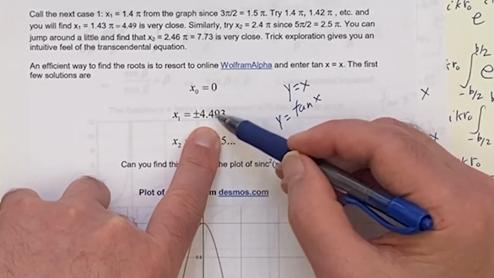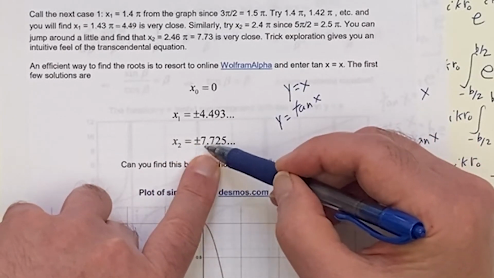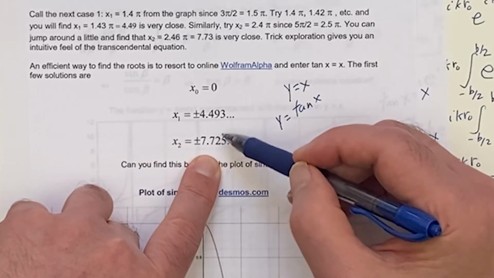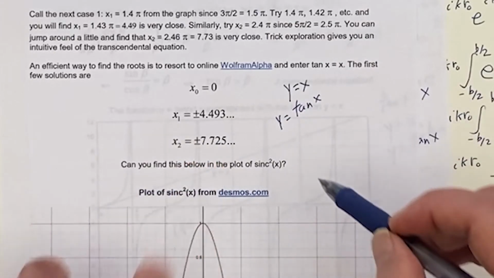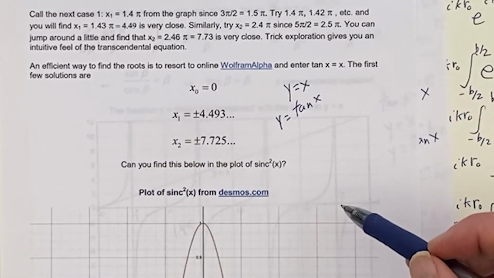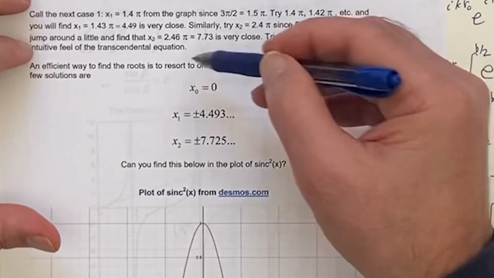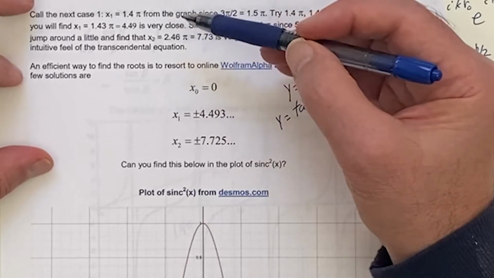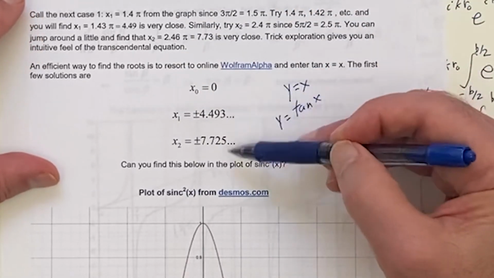Actually, you get close to this. These are the exact solutions from Wolfram. And then here, if you take the 2.4 pi, at first I just got close and then played with my calculator in radians, and hit it with the tangent and hit it with the x, and it was fun to just guess and get closer and closer to the next significant figure. But the easiest way, of course, is to go online and just have Wolfram do it for you.